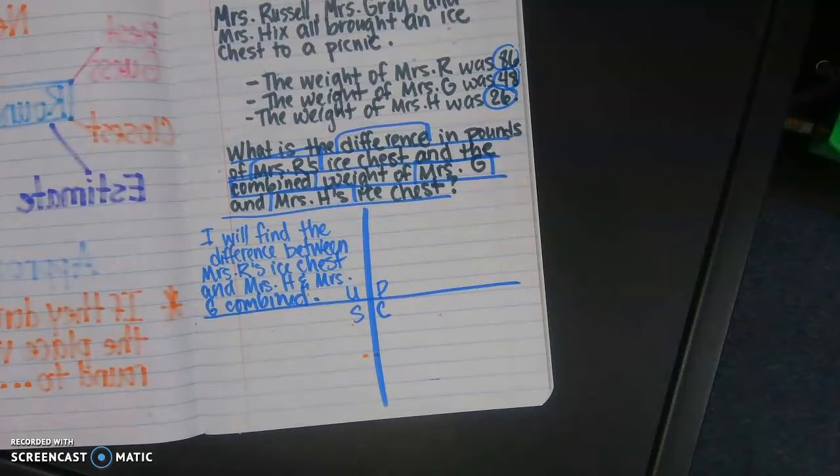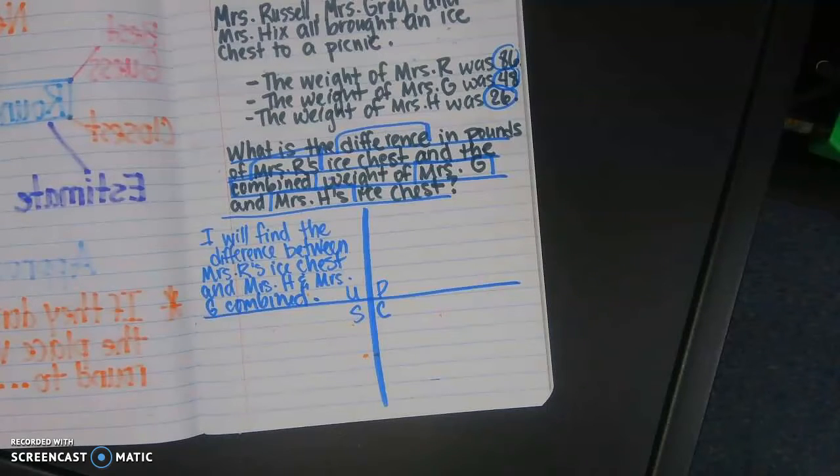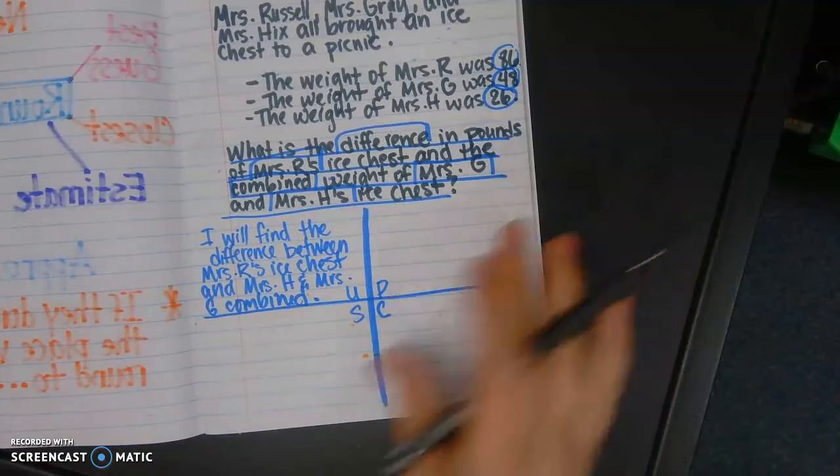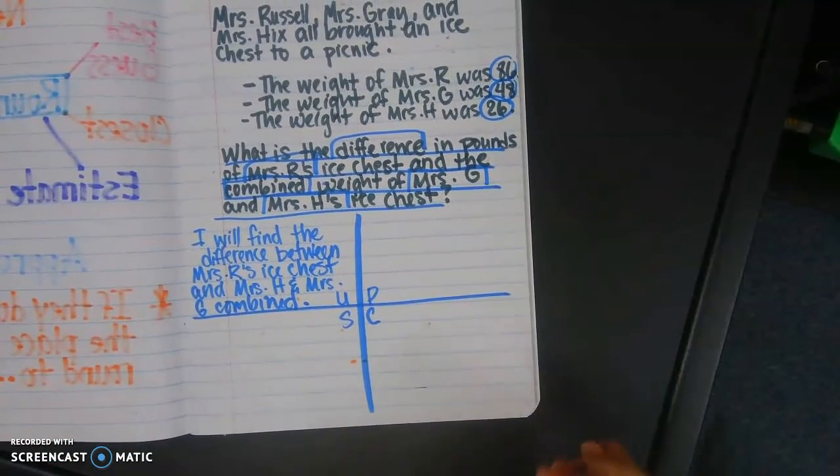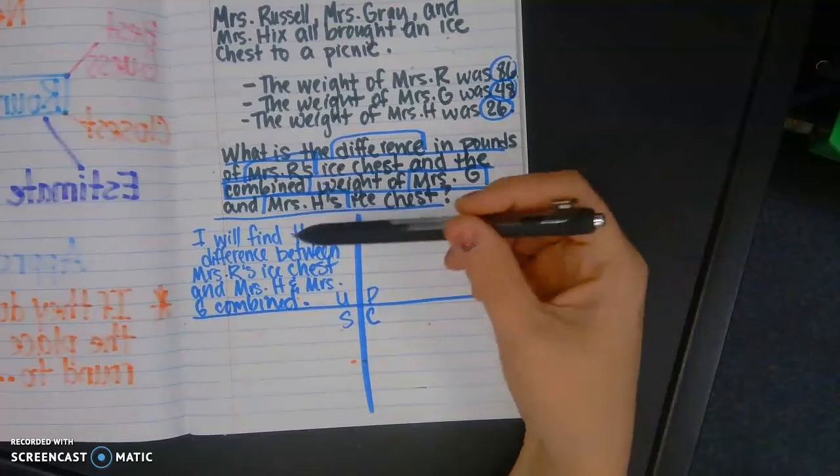Alright guys, so today we're going to finish going over our problem from yesterday. We are going to come up with a really good plan. So we're going to do a number sentence that has a variable in it. We're going to draw a model. So our model is going to be our strip diagram. And then once we come up with a good plan, we're going to use that to solve it and then justify our answer. Okay?